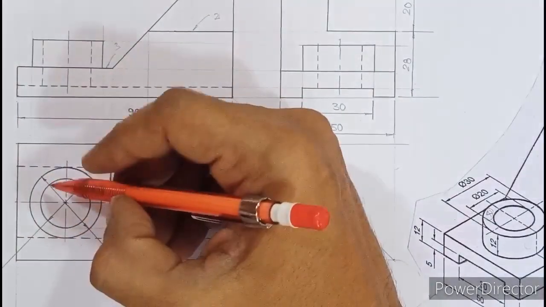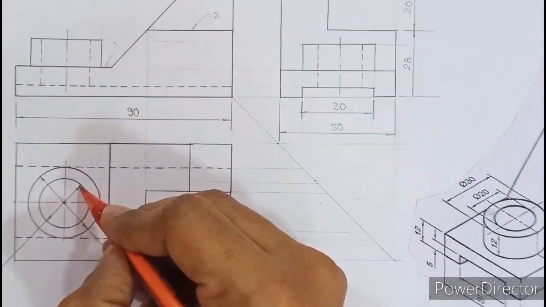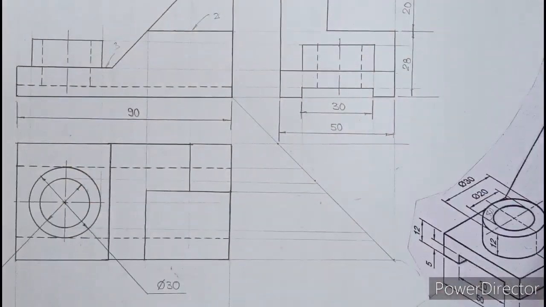It's compulsory to show it like this. Both the lines should be perpendicular to each other like this, and the arrow mark should point to the inner circle and outer circle. Okay, hope it is clear.